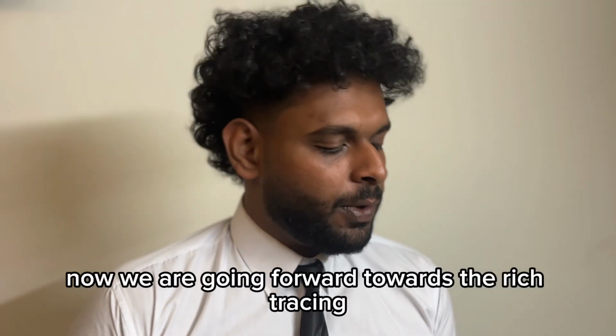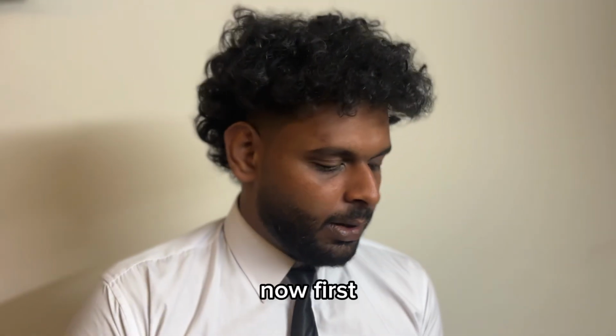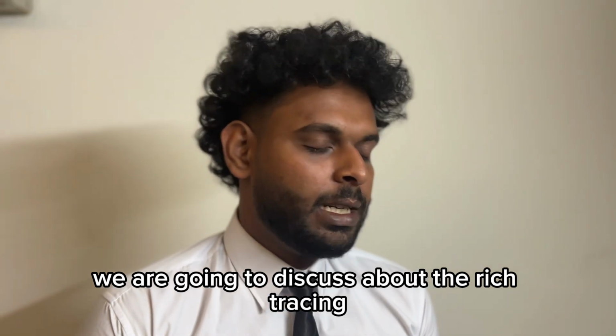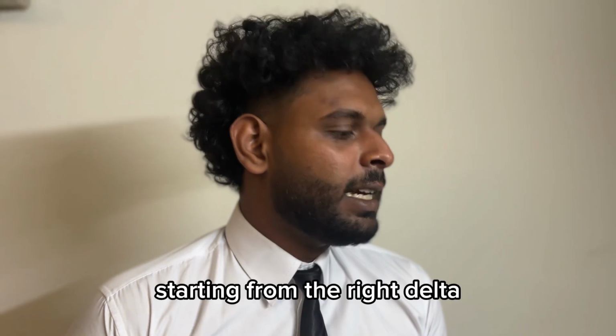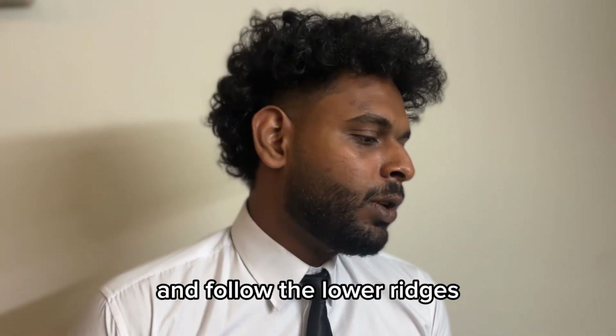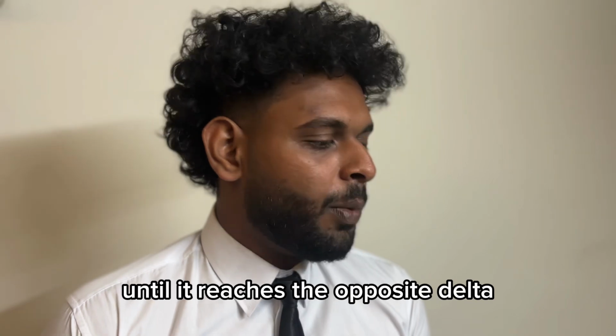Now we are going forward towards ridge tracing. First we are going to discuss ridge tracing for the whorl patterns. Ridge tracing is used to further classify whorl patterns, starting from the right delta and following the lower ridges until it reaches the opposite delta.